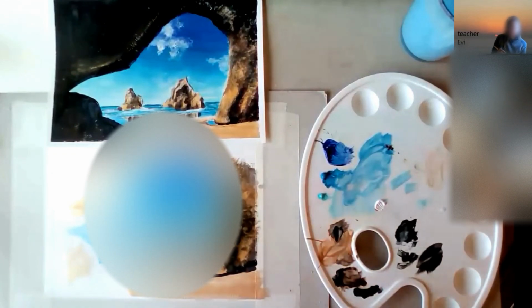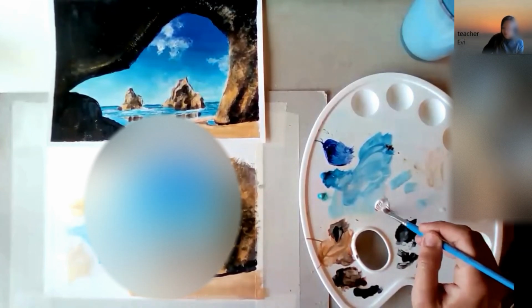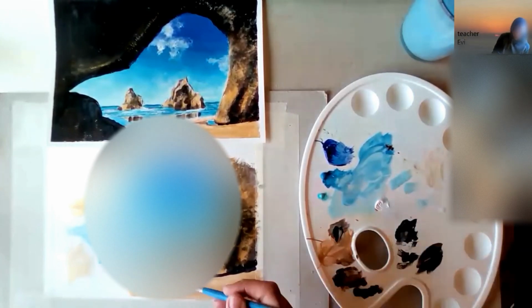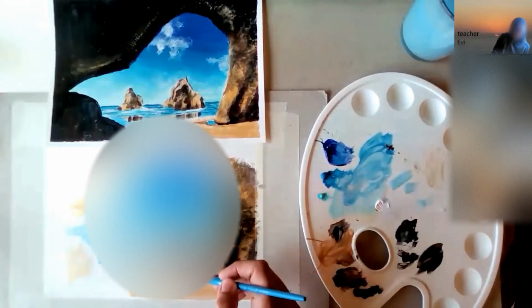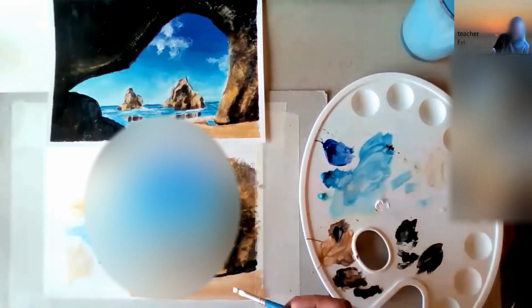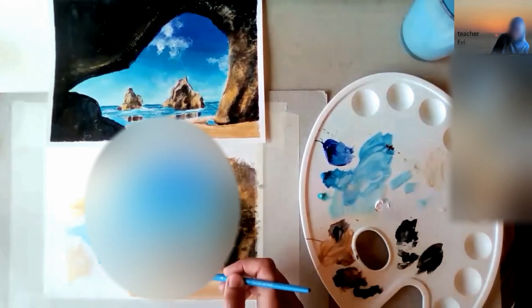So with the sand, I tried today to make this graduation. A bit darker here at the bottom. And where the sand meets water, I mixed it with white. You can even add clean white there a bit. So for example, if you didn't manage to mix it, now I can add a bit more white straight on top of my painting.